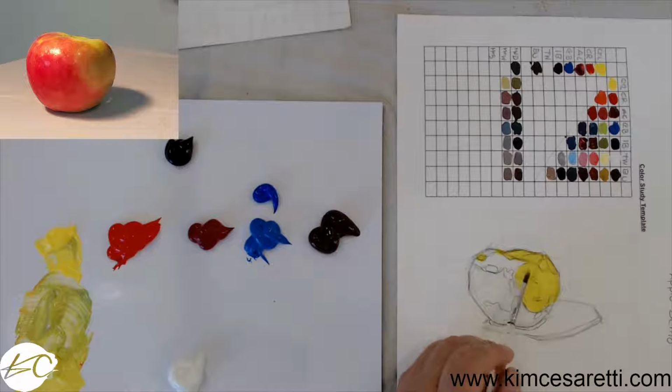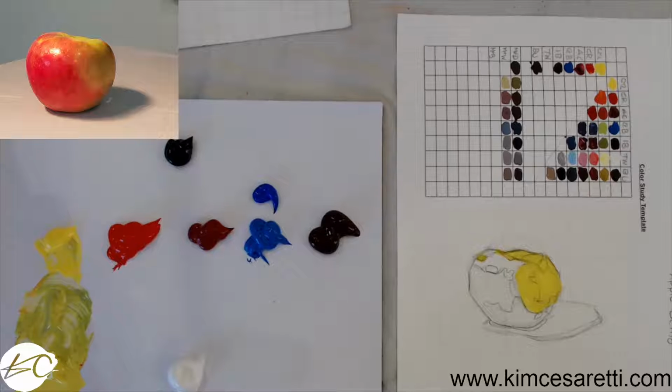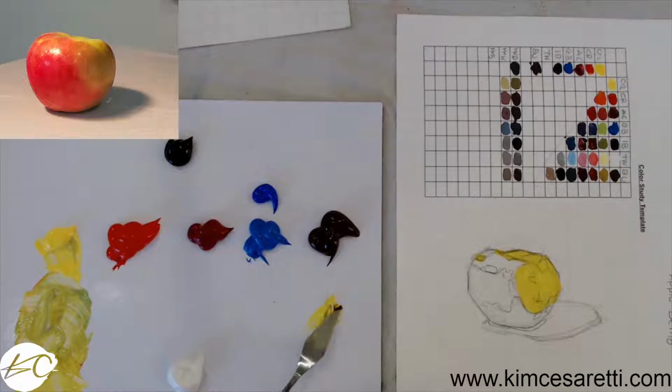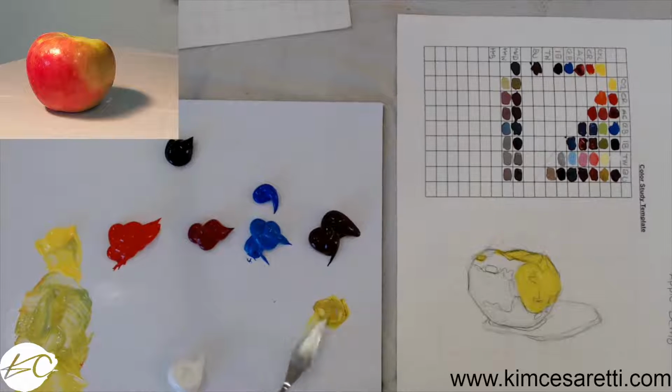I could see through this pretty well. And I see how there might be some umber. So I'm going to take some of this over by the umber. Mix a little bit of the umber with it. See if that gets me closer to where I need to be.